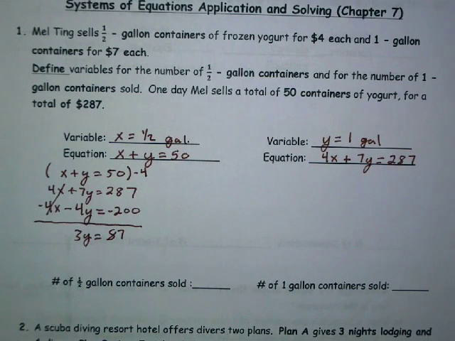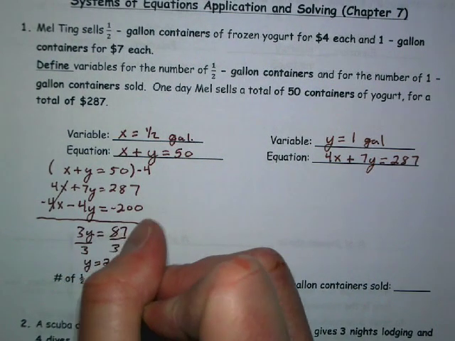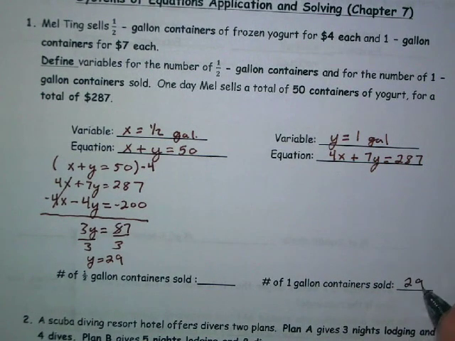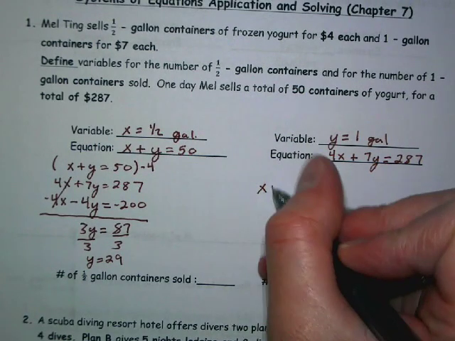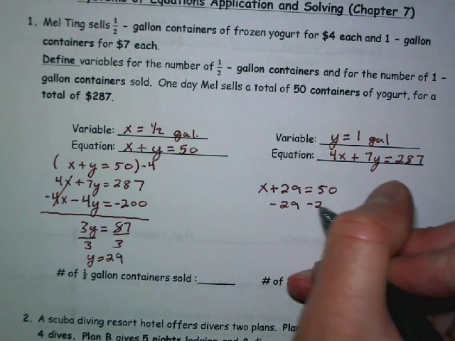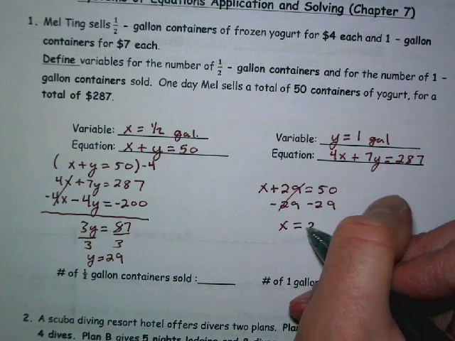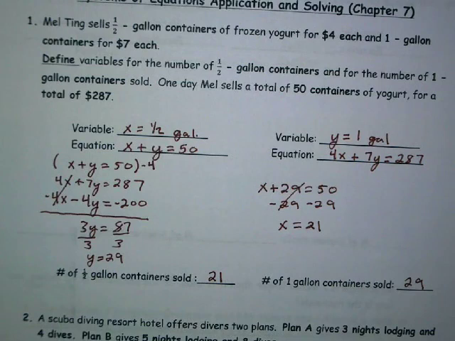And so then we're going to divide 87 by 3, and you get 29. So y is 1-gallon containers, so we know that is 29. So if we plug that back in, I'm going to use this equation, x plus 29 equals 50. We'd subtract 29, and we would get 21. So we get 21 half-gallon containers and 29 1-gallon containers.